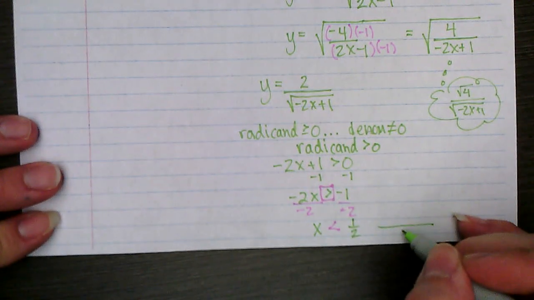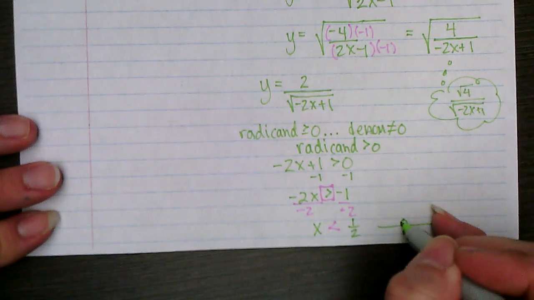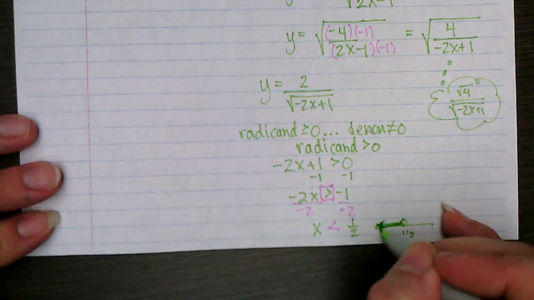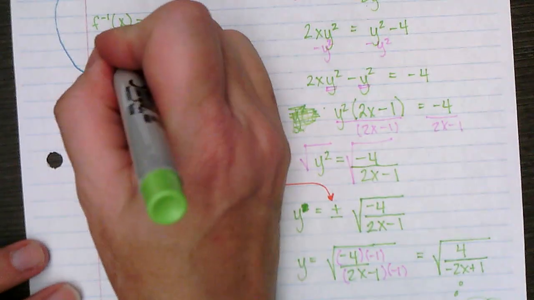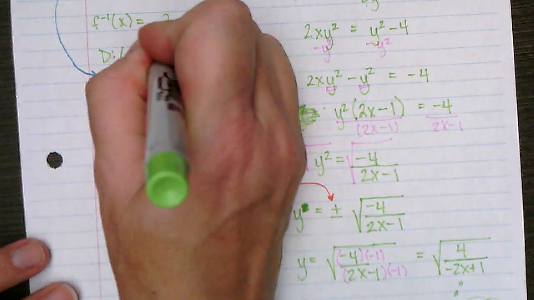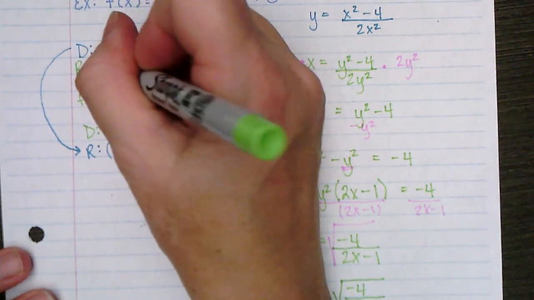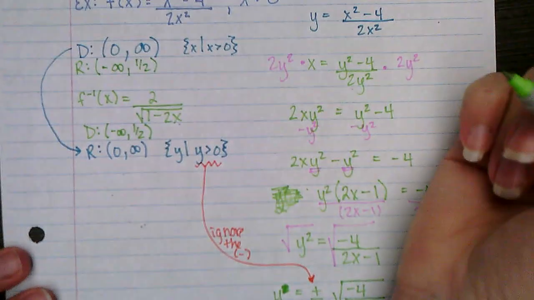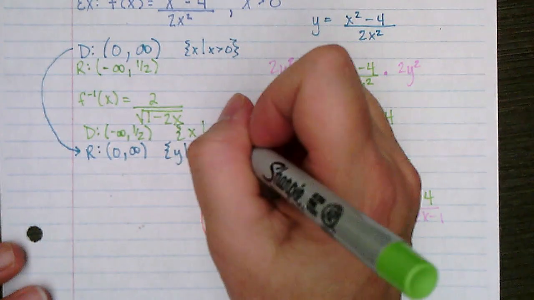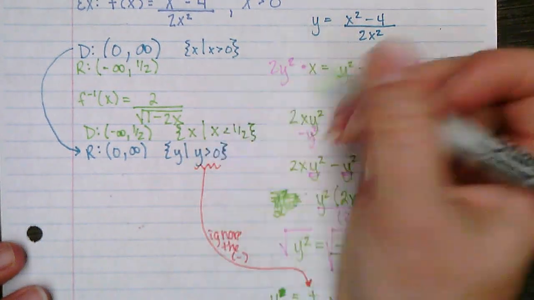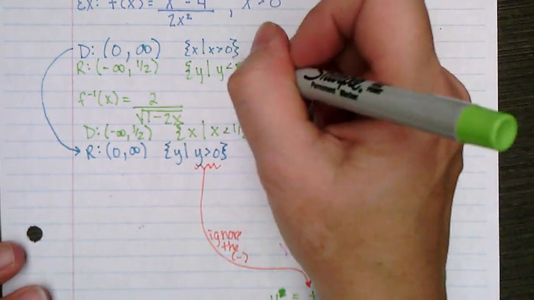So think about a number line. We have 1/2, less than, not equal to, so an open circle, and less than. So that would be negative infinity to 1/2 for our domain. Negative infinity to 1/2 with a parenthesis because it was an open circle, which makes the range the same thing, negative infinity to 1/2. And if we're using set builder notation, that would be x such that x is less than 1/2 for the domain, and for the range that would be y such that y is less than 1/2.